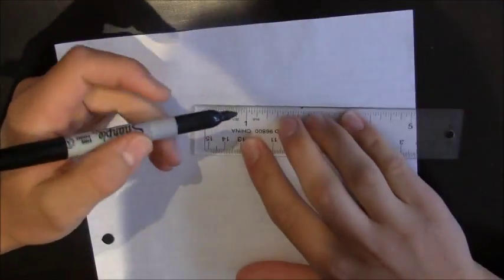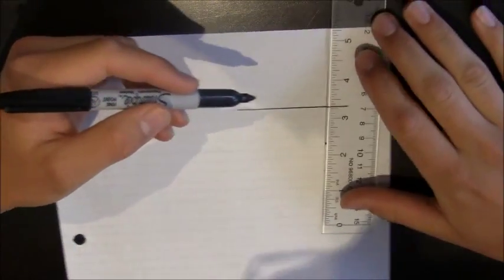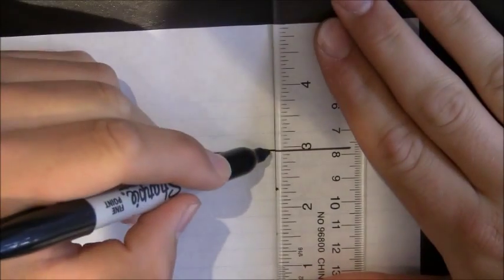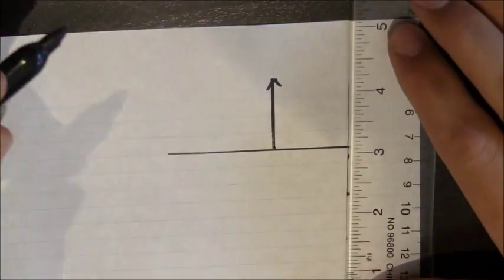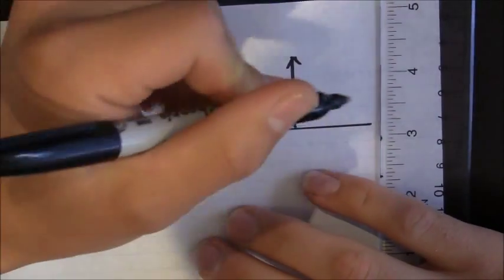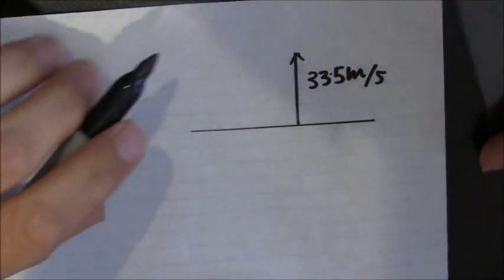So let's take our first type of problem. Let's say that I've got a projectile. I'm standing in a field, and I've got a rifle. Hope the camera can see this. I shoot a projectile straight up at an initial speed of, let's say, 335 meters per second. So what am I going to ask? I'm going to ask, how high will this go?